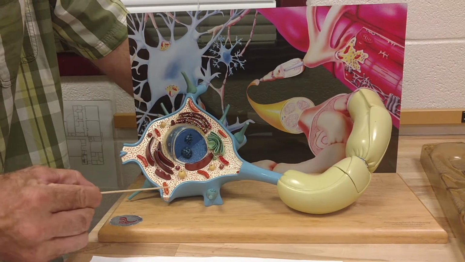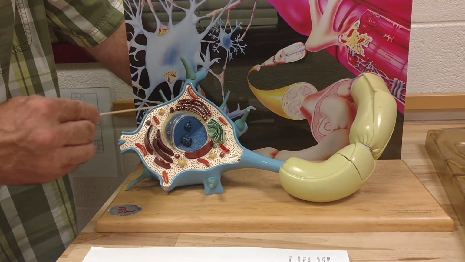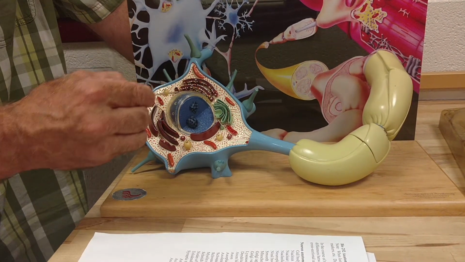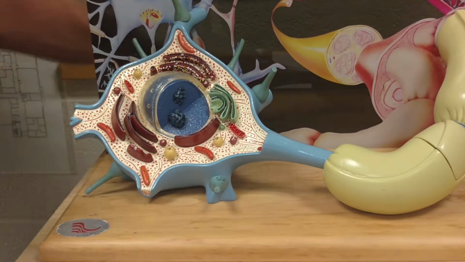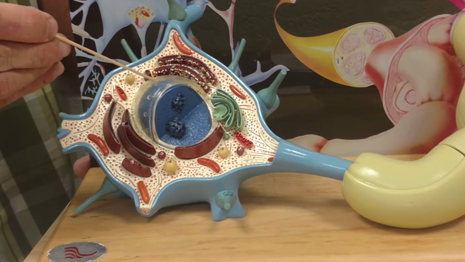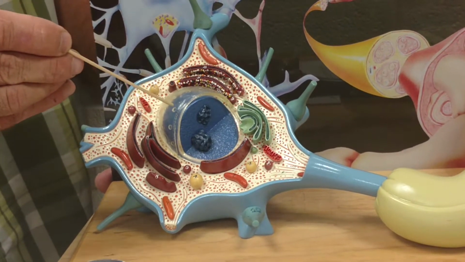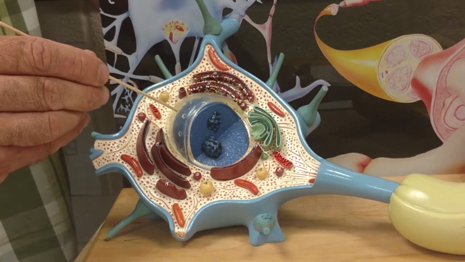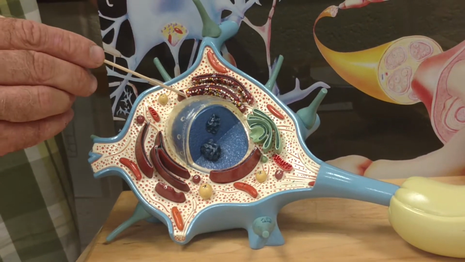Okay, here's the soma, this entire cell body of the neuron, containing all these organelles packed in it. The nucleus is this structure right here, and the nucleus has nuclear pores. You can see these holes in the nuclear membrane. They're called nuclear pores. The nucleus contains the genetic material. That's its function. And the nuclear pores are for ingress and egress of material.